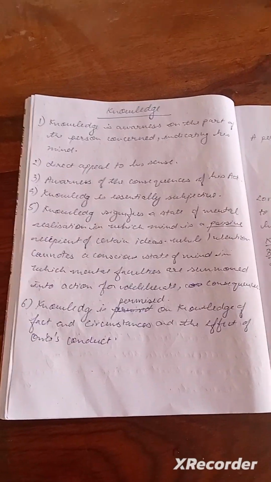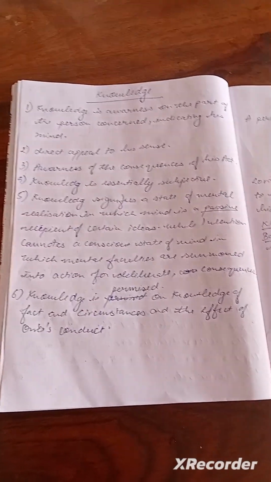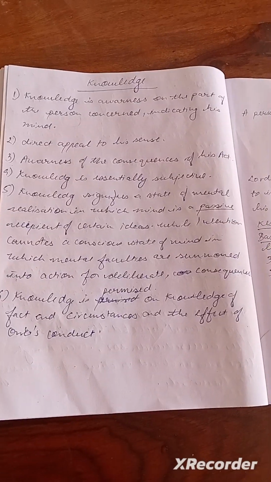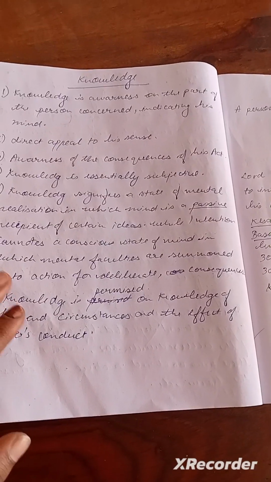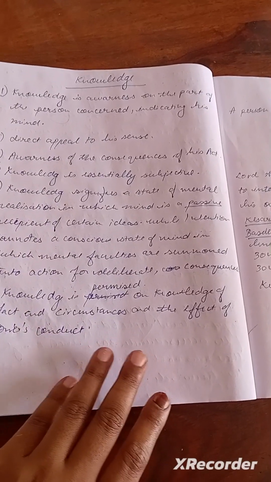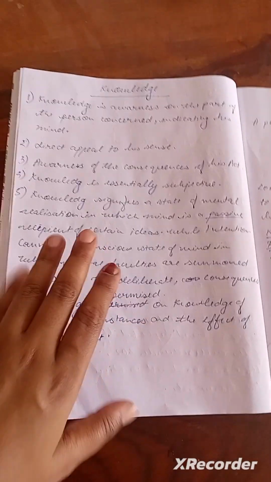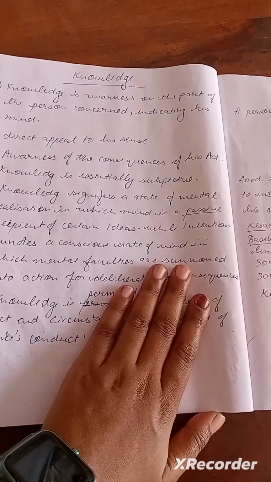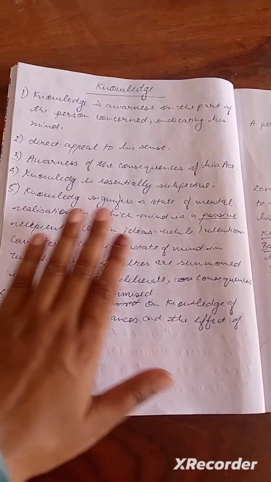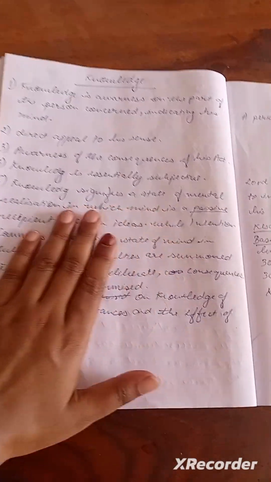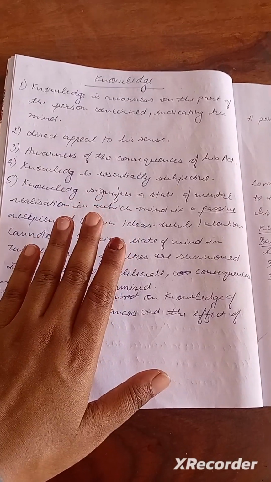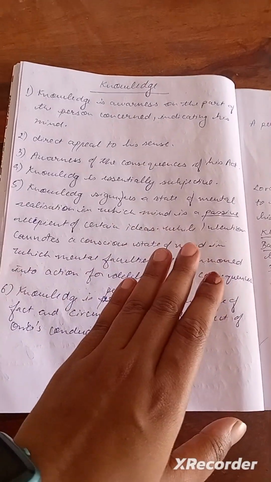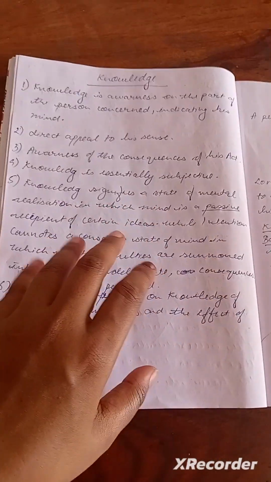Here the person who has knowledge, who has awareness, knows that if he does anything, a particular thing could happen, particular consequences could occur. Like if he is driving negligently or rashly on the road, an accident might occur. He is not having any car, he is not driving, yet he has that awareness, that knowledge, that it could lead to an accident if he drives rashly.